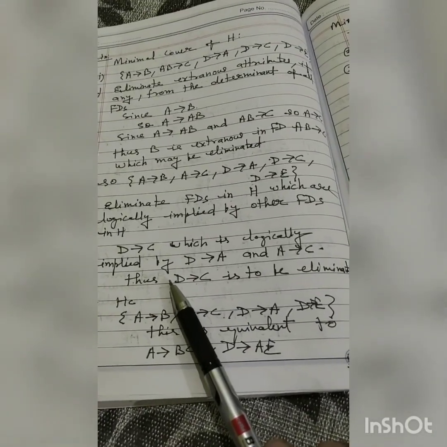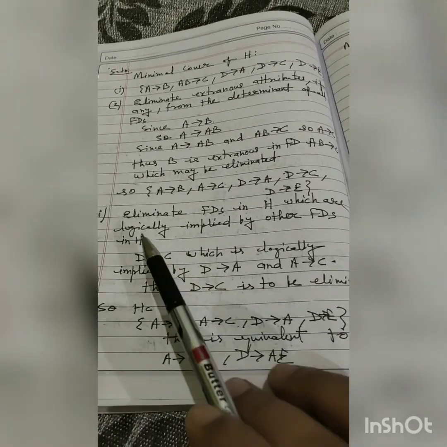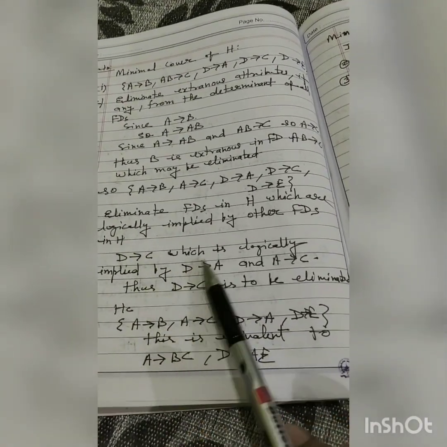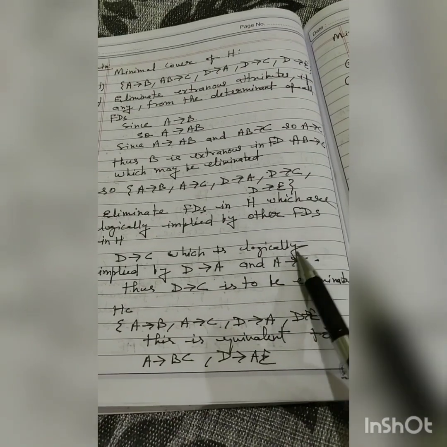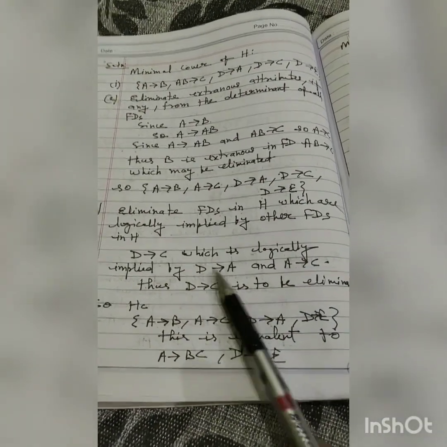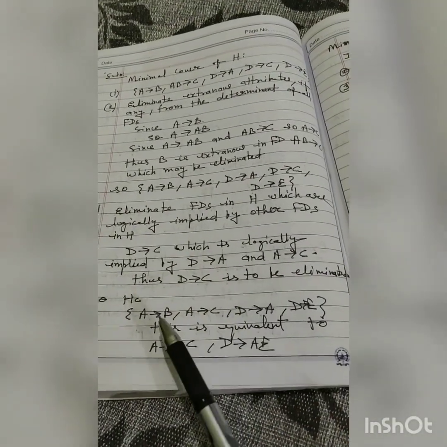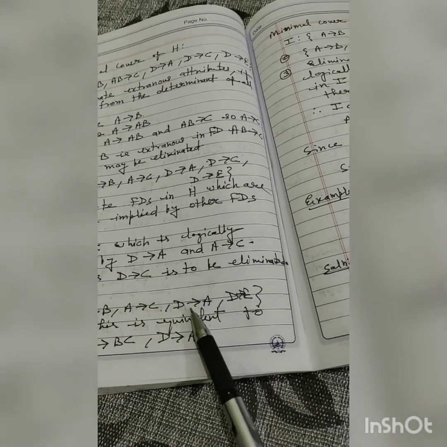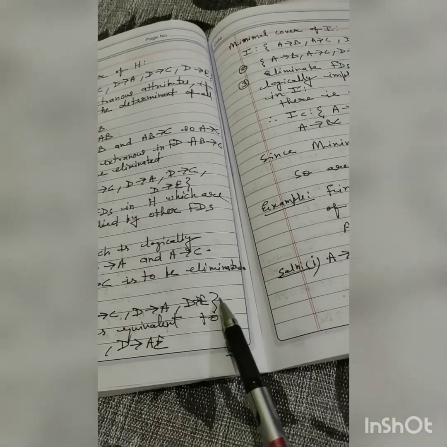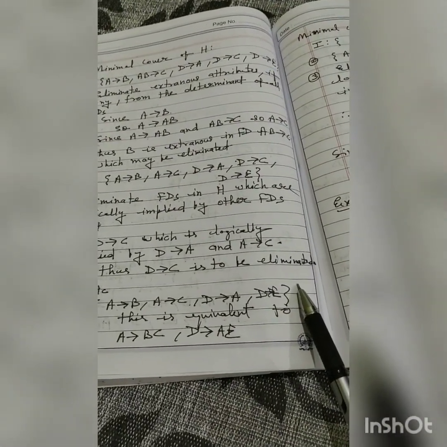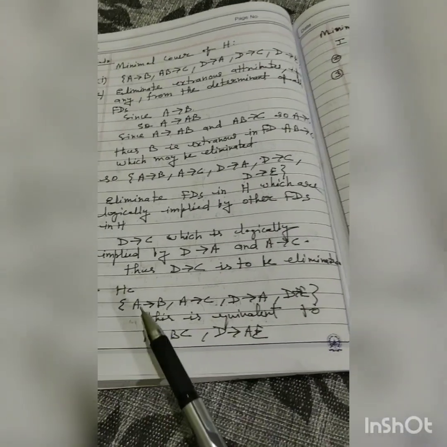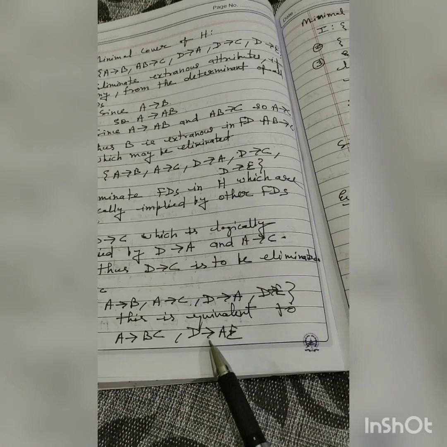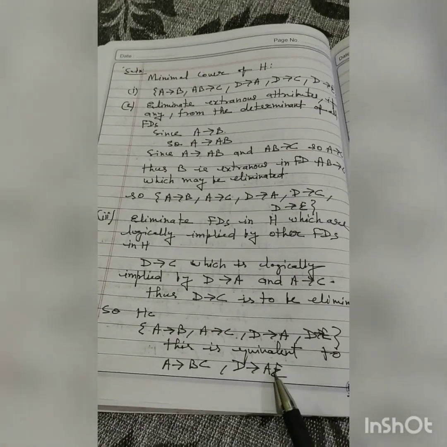Thus D to C will be eliminated because it is not needed, since it comes from these two functional dependencies. Now the set of FDs in H is A to B, A to C, D to A and D to E, which is equivalent to A to BC and D to AE.